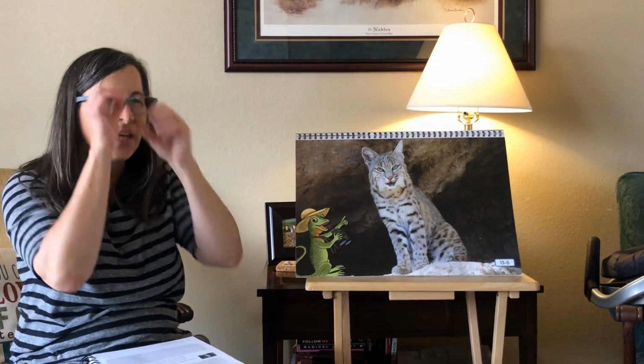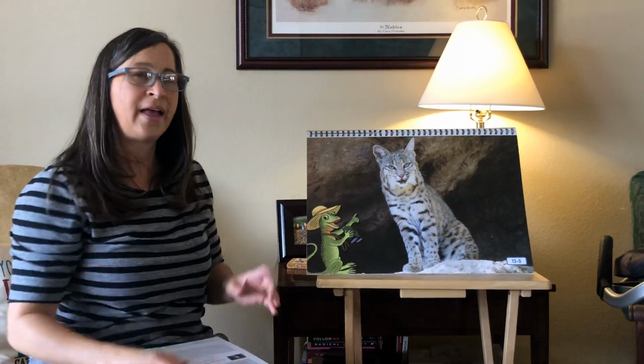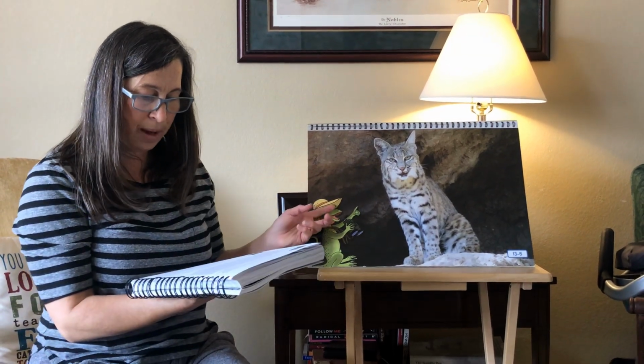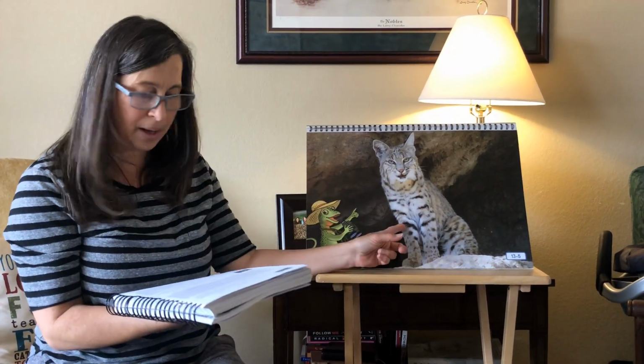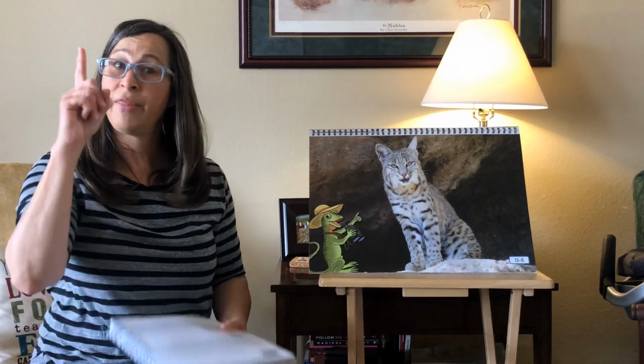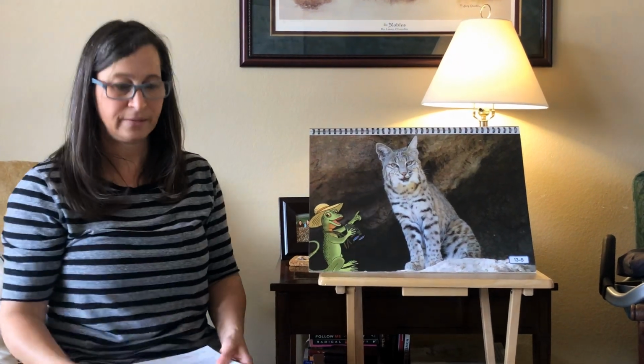All right, these things right here, do you know what these are? They help you see things very, very far away. They're called binoculars. Wow, using my binoculars, I can spy a bobcat sitting in its dark cave, staying cool. Oh, that's a way to keep cool, the shade. Do you do that? I do that.